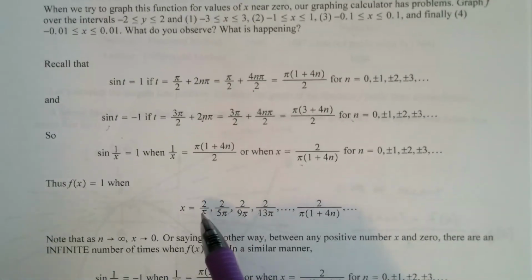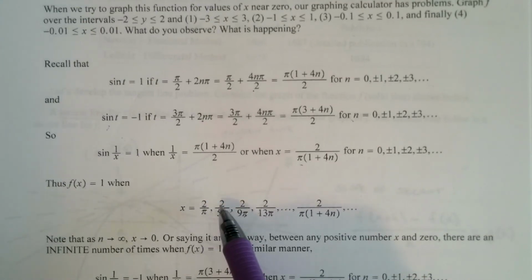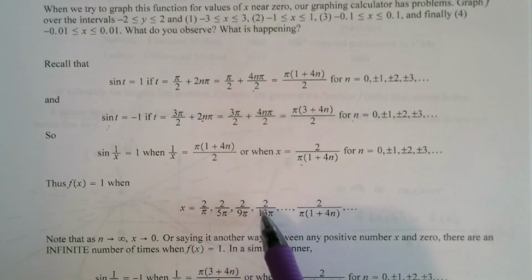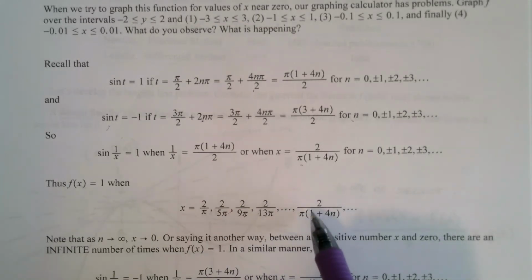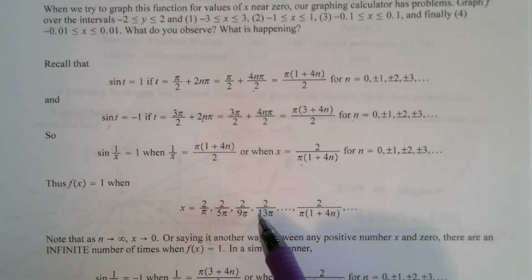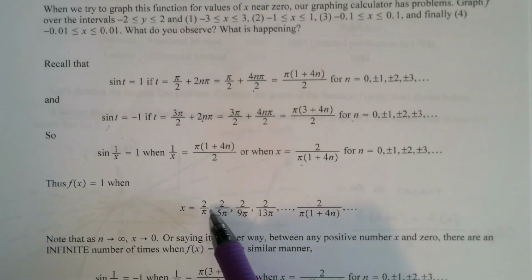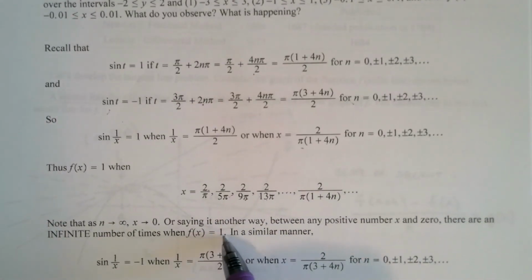However, look at these values. What's happening to them? 2 over pi, 2 over 5 pi, 2 over 9 pi, and so on. Are they getting bigger or smaller? They're clearly getting smaller. They're getting closer and closer to 0, because dividing 2 by a bigger and bigger quantity gets closer and closer to 0. Notice this is 2 over pi. Pi is about 3.14, so this is a little less than 2/3. What this is saying is that there's an infinite number of values of x, because there's an infinite list here, from 2/3 to 0, where the function is equal to 1.